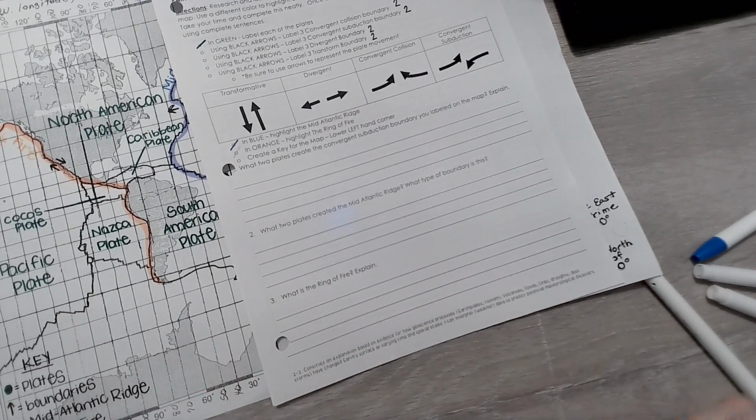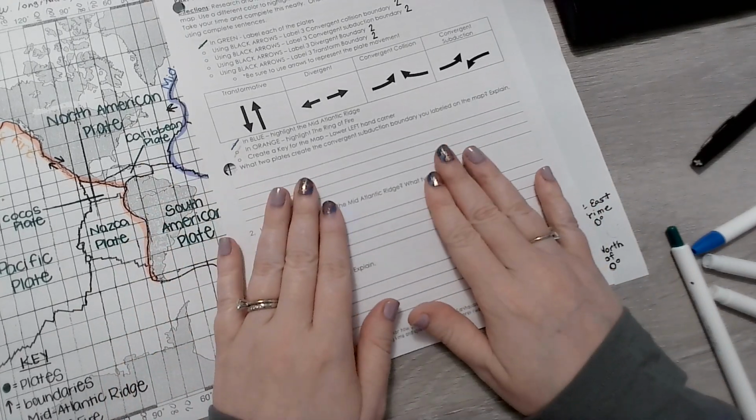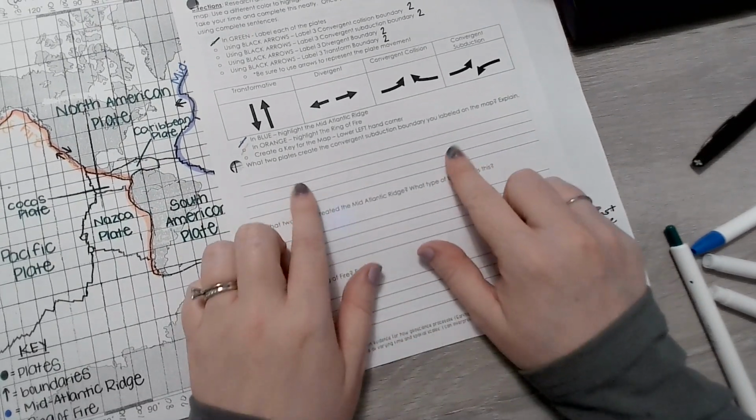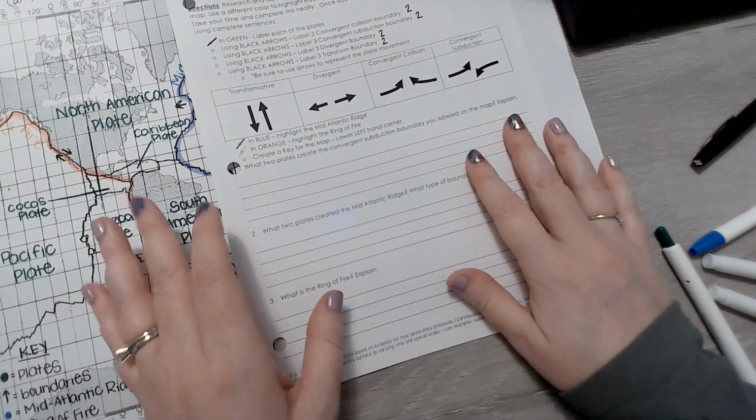Okay, so what 2 plates create a convergent subduction boundary you labeled on the map? What 2 plates create the Mid-Atlantic Ridge? What type of boundary is this? And then finally, what is the Ring of Fire? Okay. There can be multiple answers, especially to these first 2, but I'm looking for what makes sense.